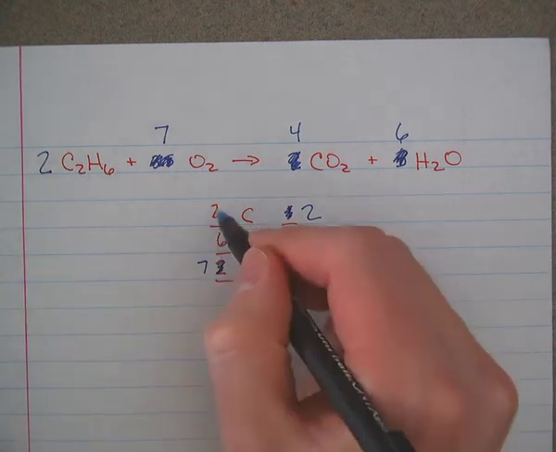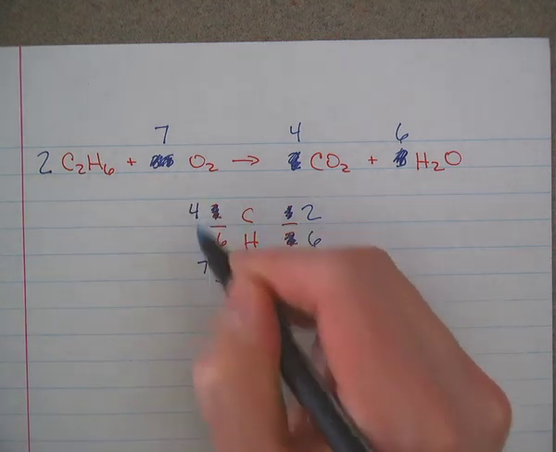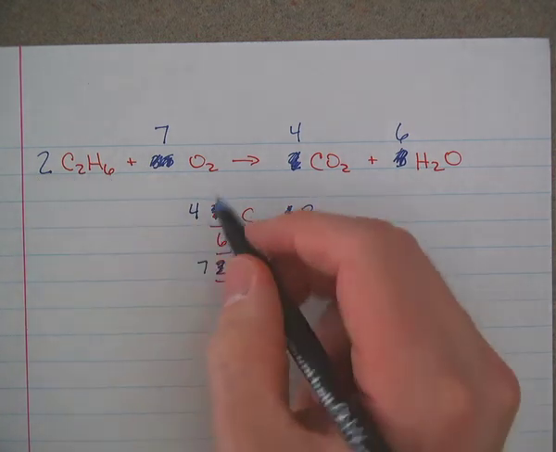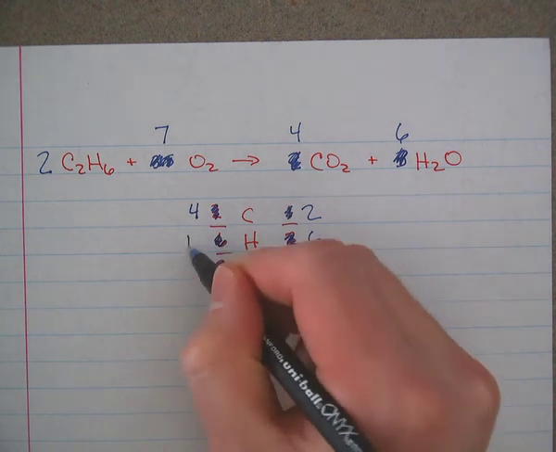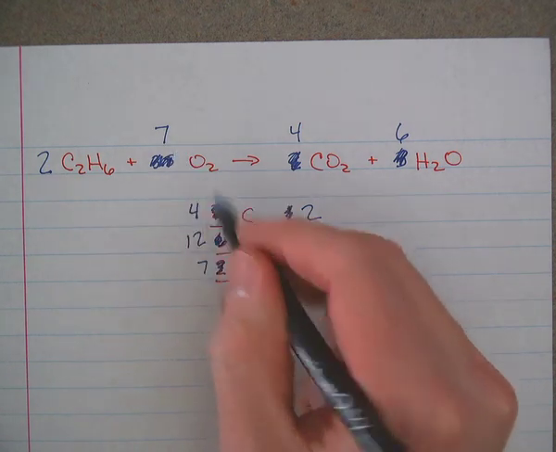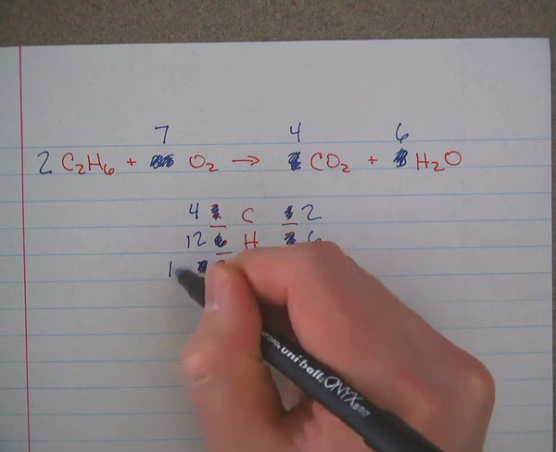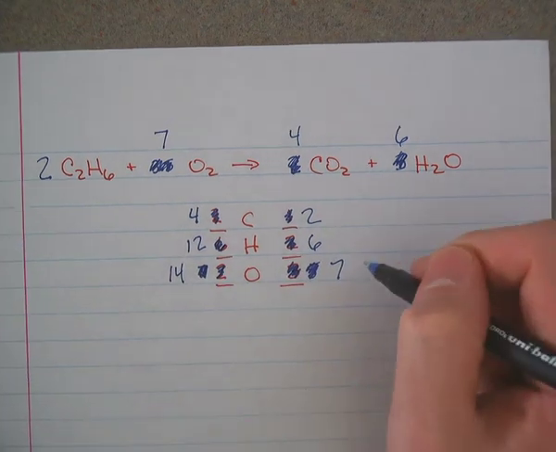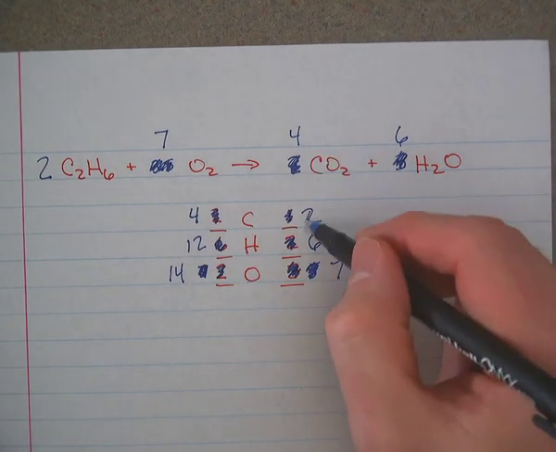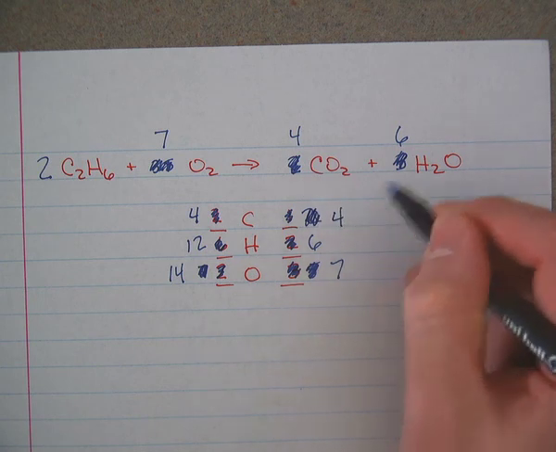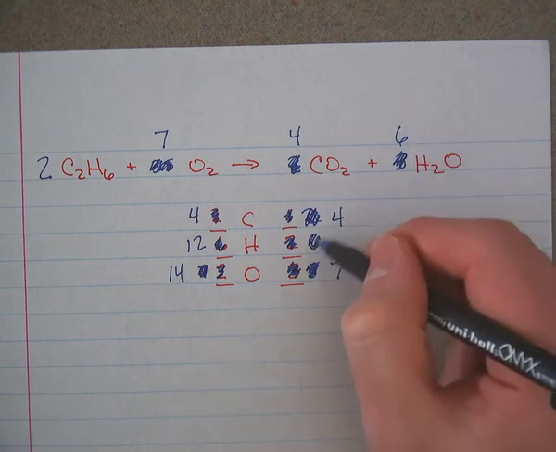2 times 2, 4 carbons on my left side. 2 times 6, 12 hydrogens on my left side. 7 times 2, 14 oxygens on my left side. Now my right-hand side. 4 times 1, 4 carbons. 6 times 2, 12 hydrogens.